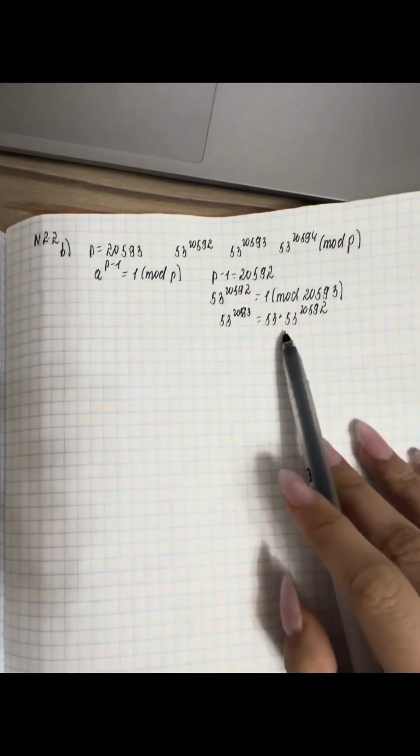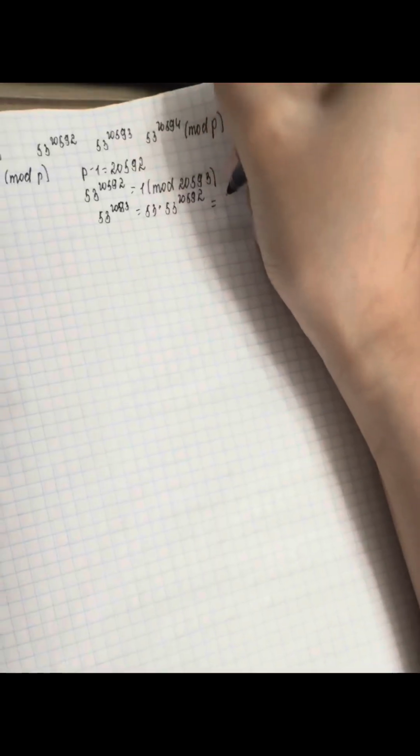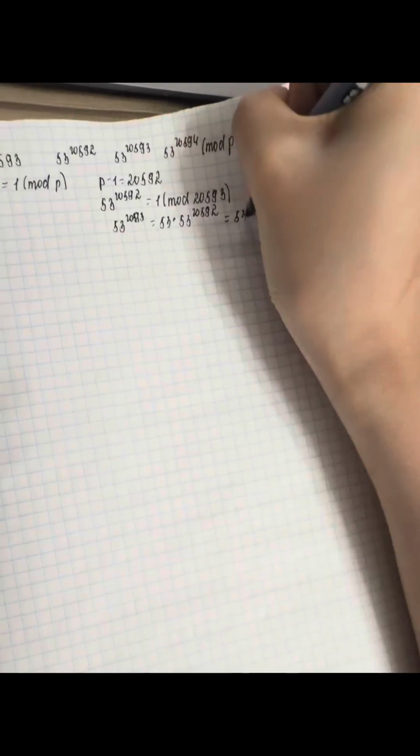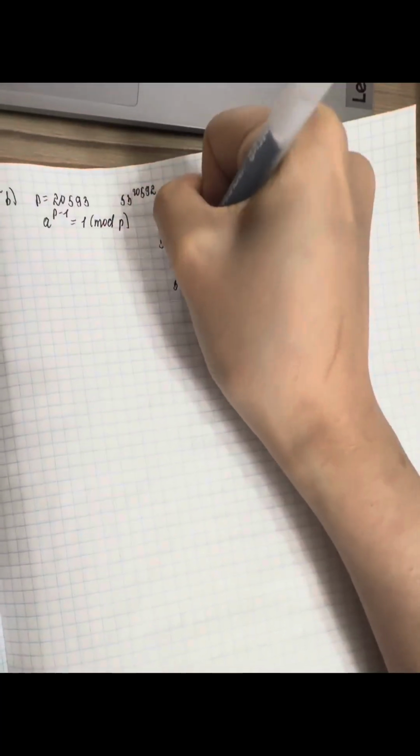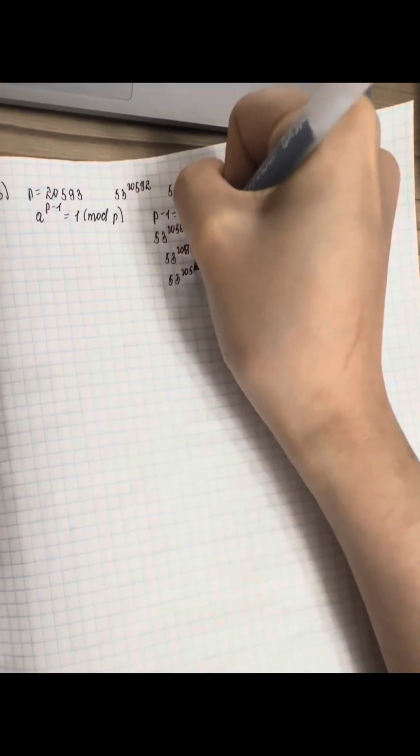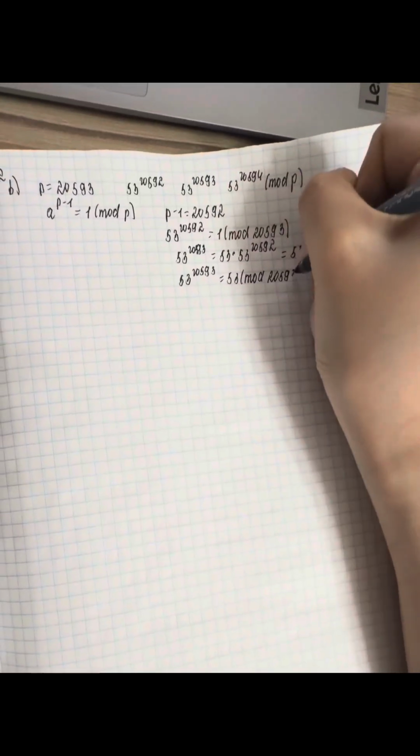But we already know that 53 to the power 20,592 is equal to 1, and it means that this is equal to 53. And the second one is equal to 53 modulo 20,593.